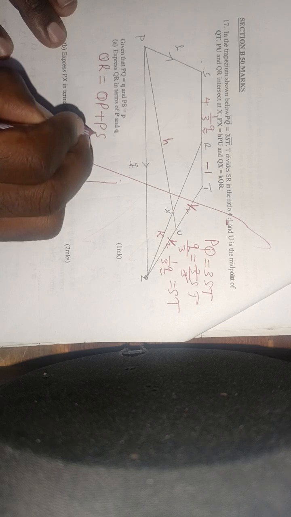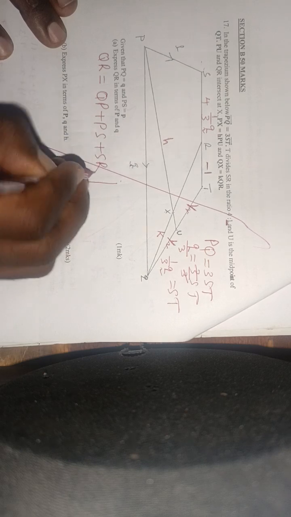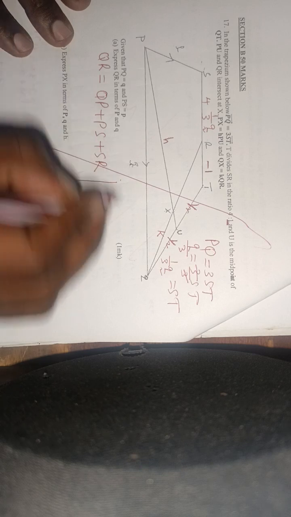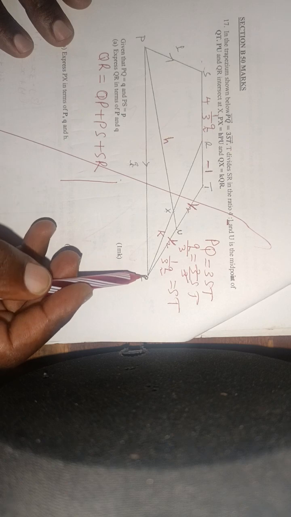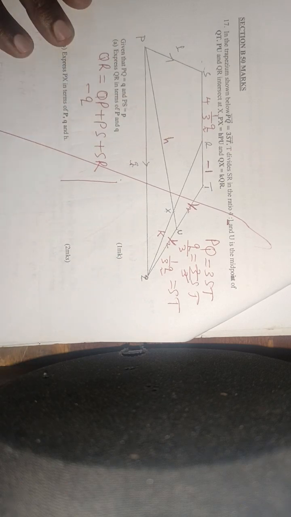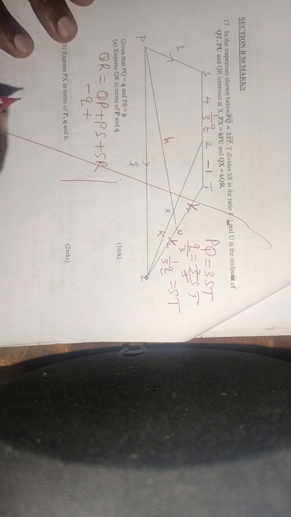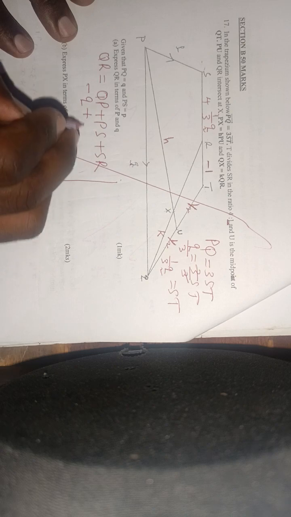QR is equal to QP plus PS plus SR. You want to move from Q to R, so you have to move along this route: QP, PS, then SR. Let's begin. What is QP? You are going against the arrow, because our PQ is Q. But now our QP will be negative Q. And we shall say plus PS. Our PS is P.